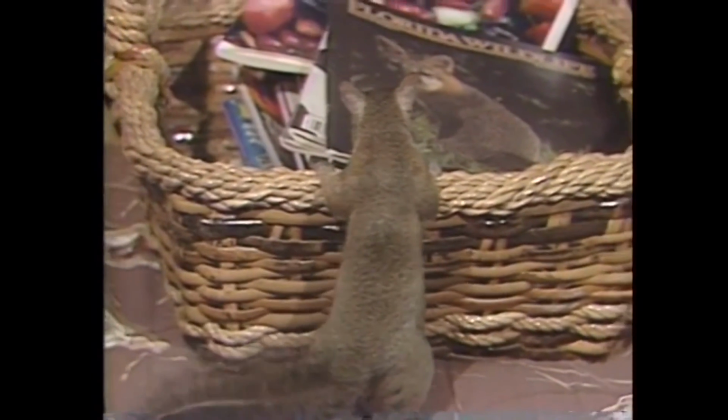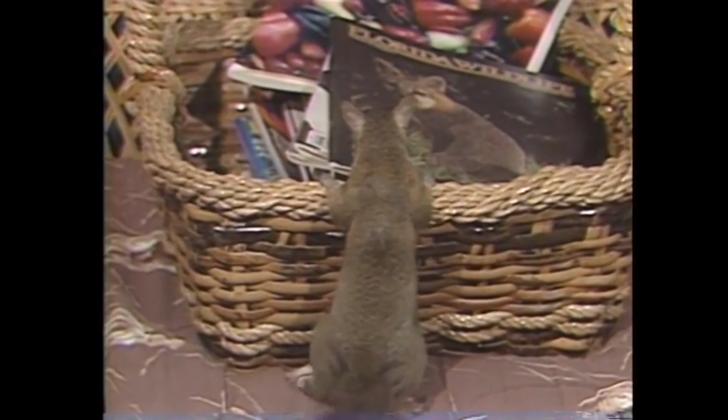Fox, if you can see it on that Florida wildlife, and it sort of shook him up. Their little tails will just go crazy.